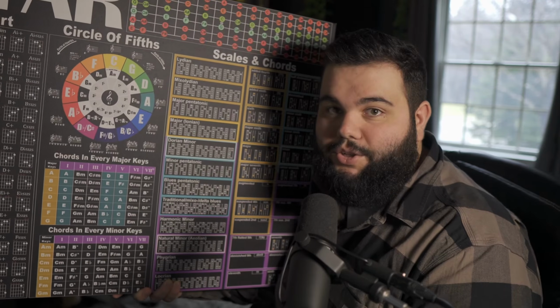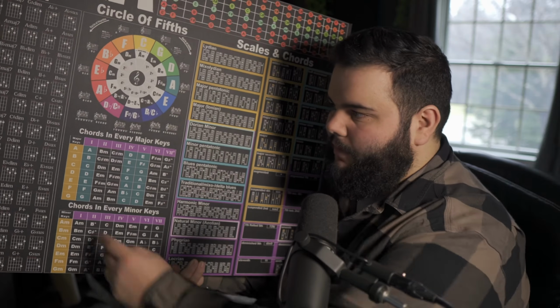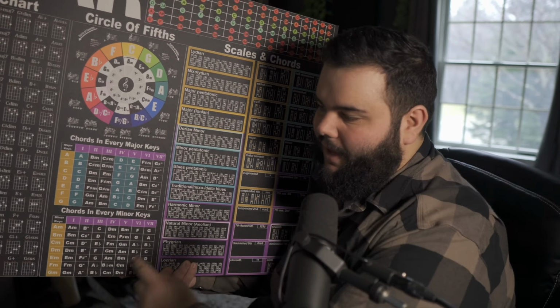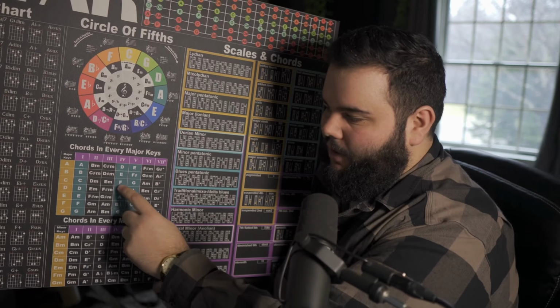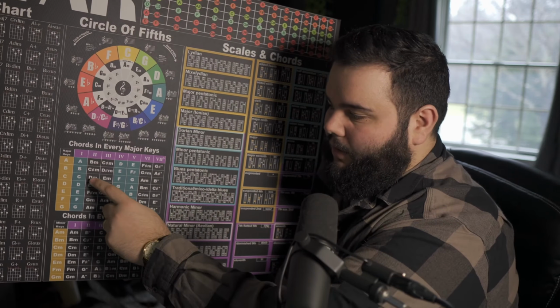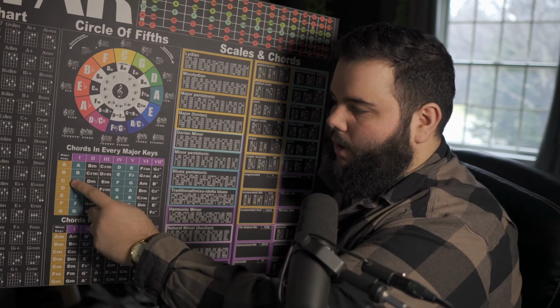Alright, so let's start with that rhythm guitar part. It's essentially a 1, 6, 4, 5 in C major. I use this chart all the time when I'm writing music because essentially you have your major keys and your minor keys. So in the key of C major, these tell you all the notes that are in the key and whether the chord is going to be minor or major.